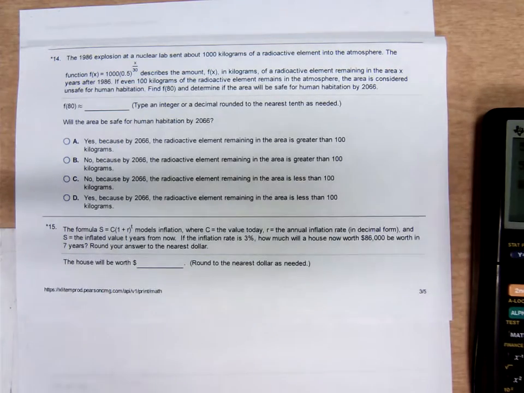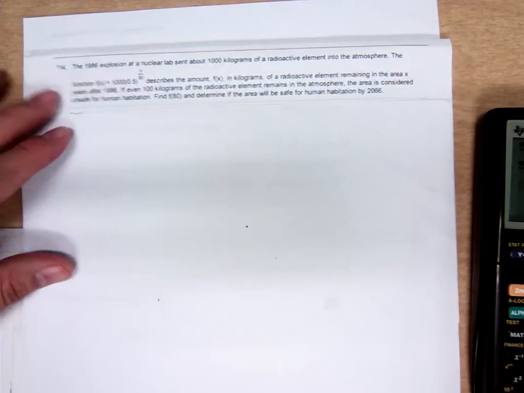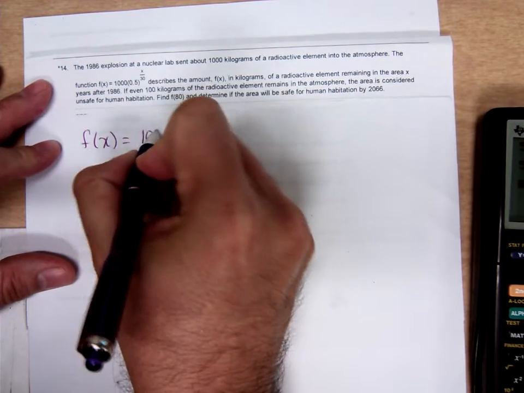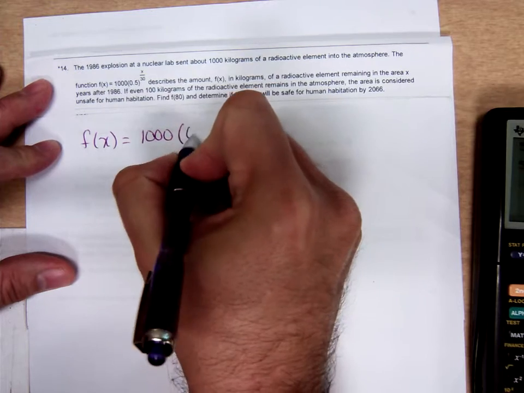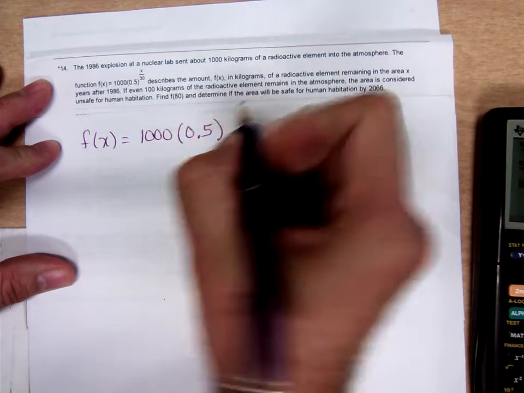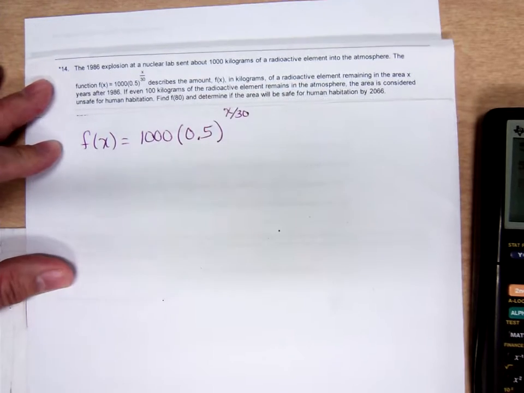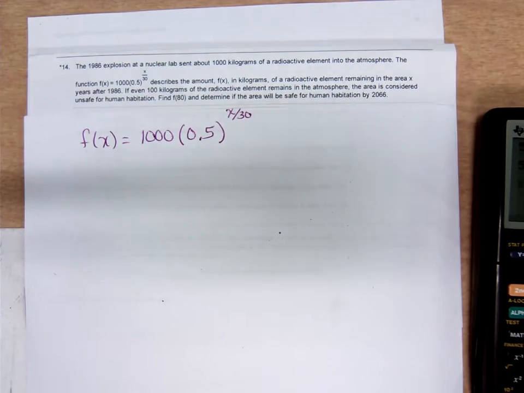The function f of x equals 1,000 times 0.5 to the x over 30 power describes this amount. Describes the amount f of x in kilograms of a radioactive element remaining in the area x years after 1986.